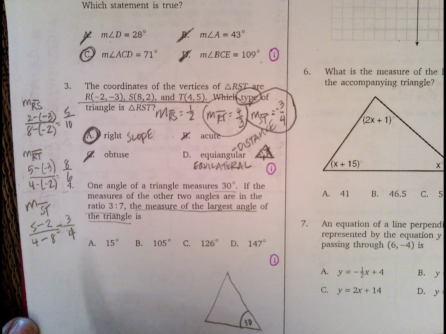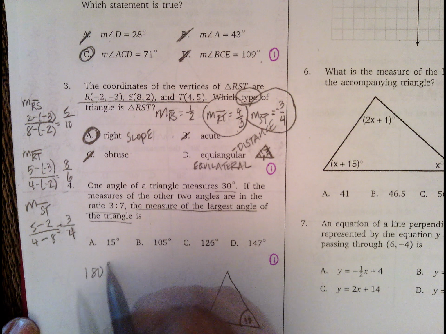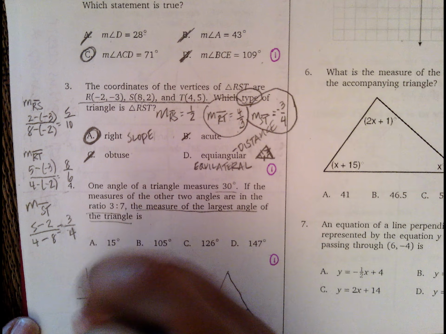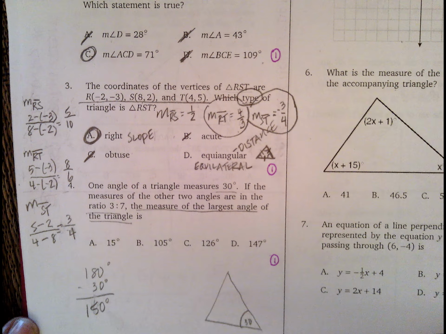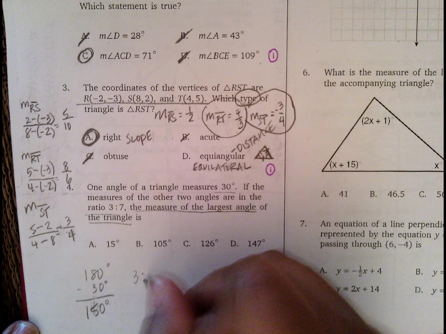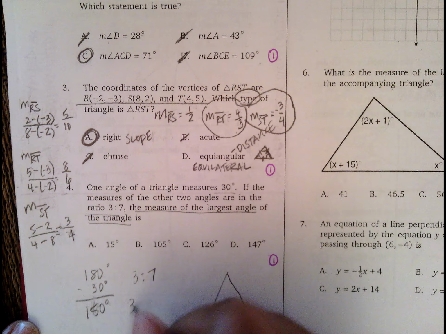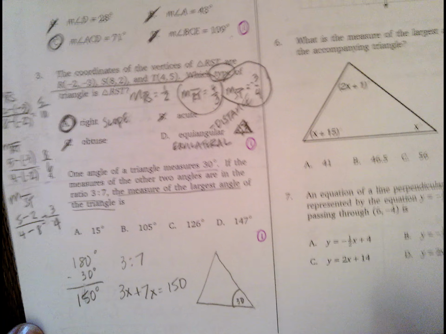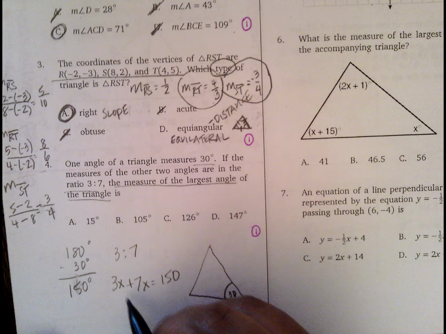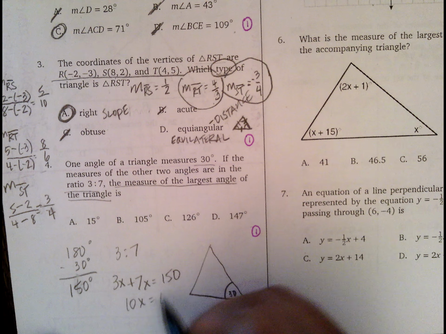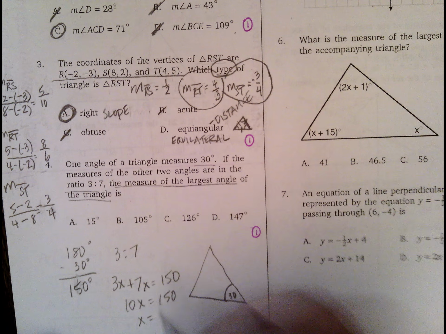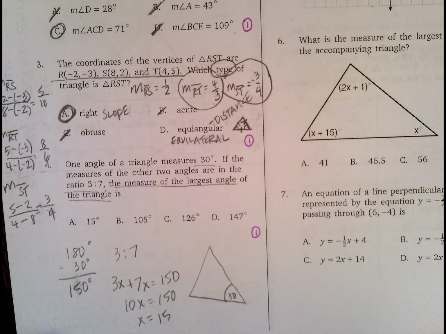Okay, so I know a triangle is 180 degrees. And I have 30 degrees already, so that means what's remaining is 150 degrees. And that means that if I have a 3 to 7 ratio, if I take 3x plus 7x and set it equal to 150, I should be able to get the measure of all of my angles. So 3x plus 7x is 10x, which is equal to 150. If we divide both sides by 10, we get x equals 15.